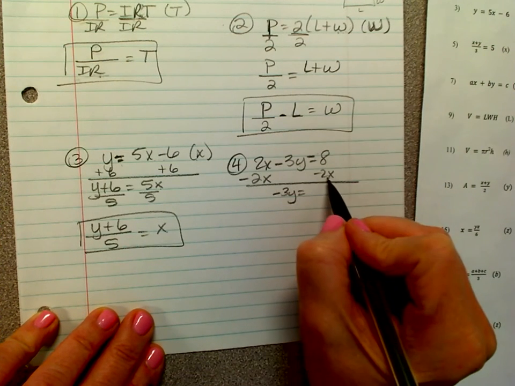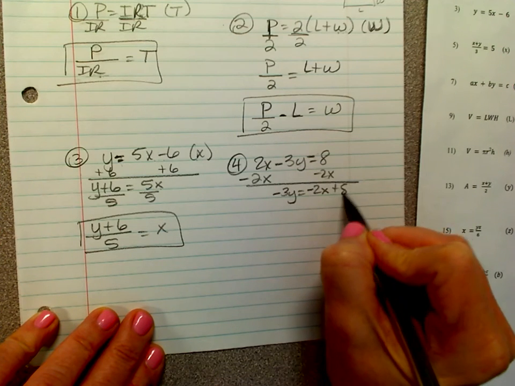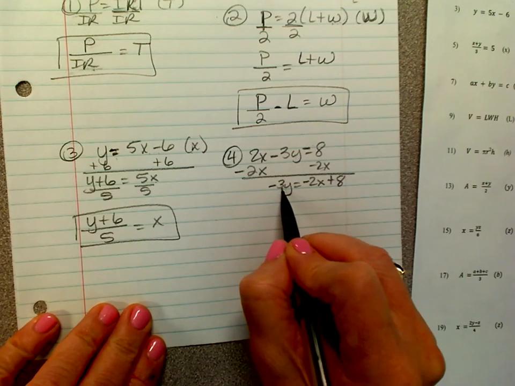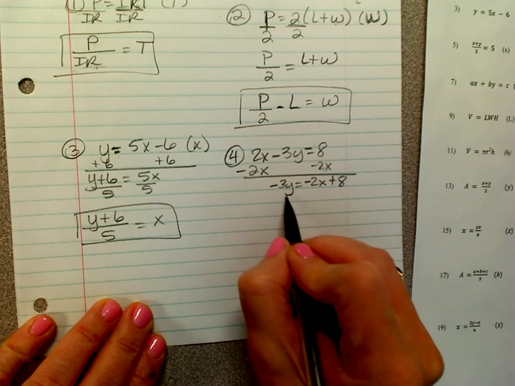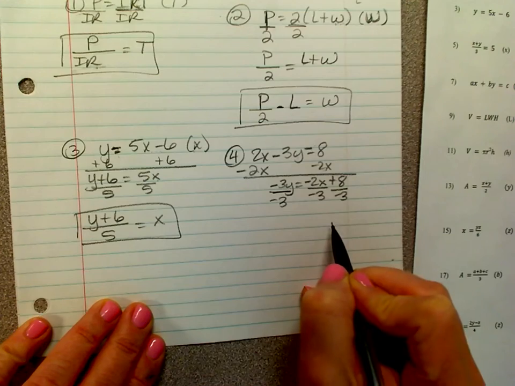Here's a tip. Start getting that x term first, just because when you start writing in slope-intercept form, it's easier if your x term is first. Now, you have a negative 3 times y. So you want to divide each term by negative 3.